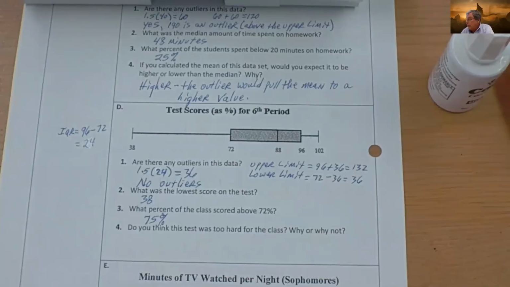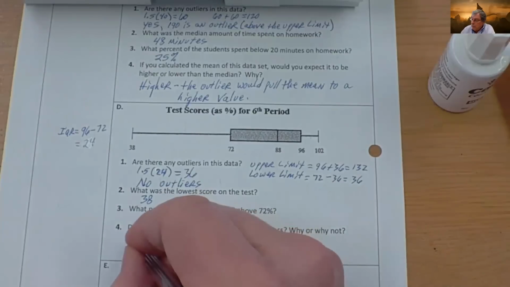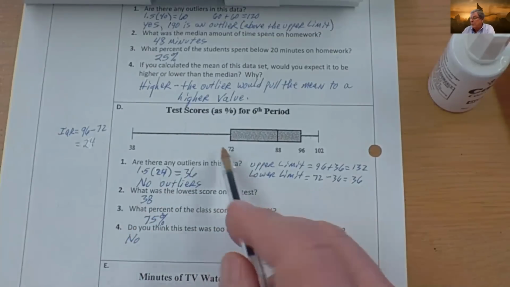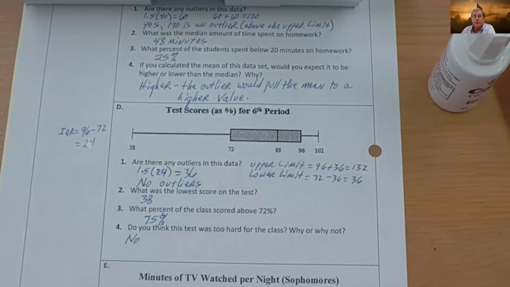Do you think this test was too hard for the class? What do you think? Too hard? No, no, no. I think it's pretty obvious it wasn't, because 75% scored above 72.